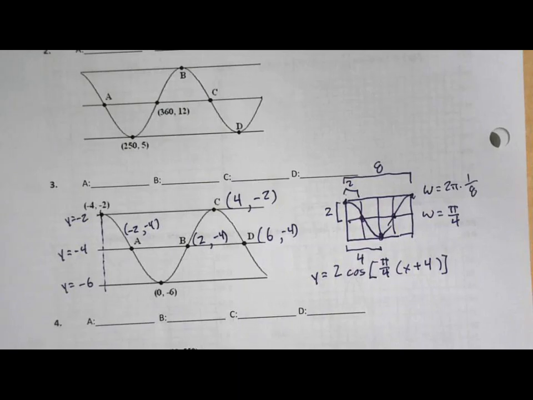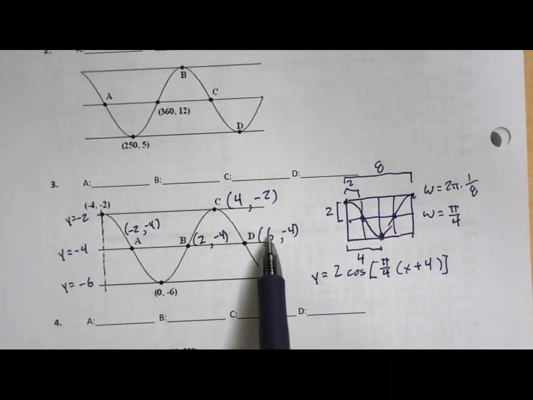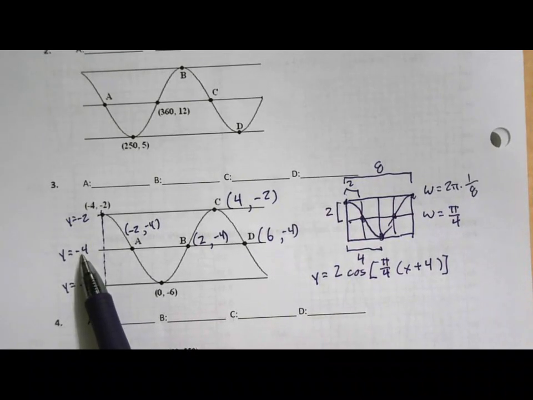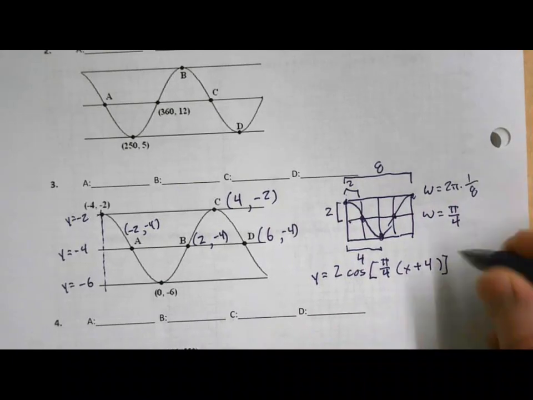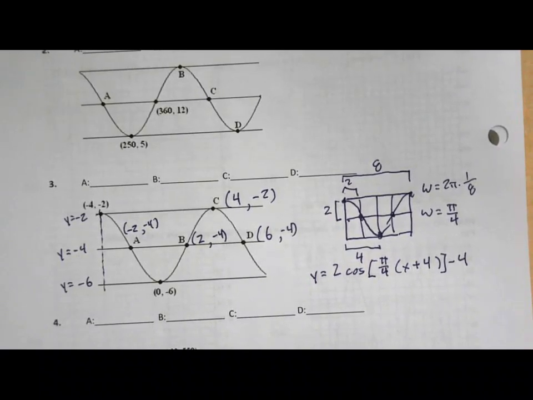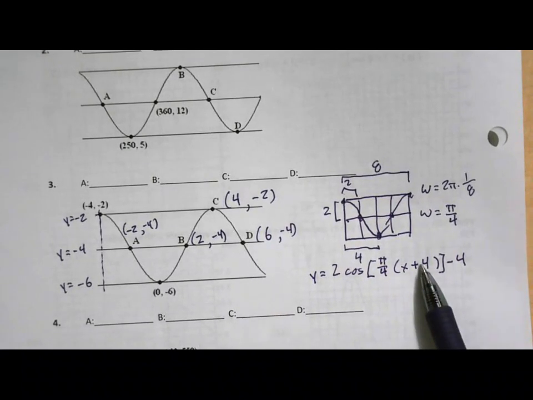And then our vertical shift, remember that the center line would have been the x-axis before we shifted. It looks like that center line has been shifted down by 4, so we'd have a -4 at the end. So there's a cosine equation. If we wanted to do a sine equation, the only thing that's going to change would be our horizontal shift. Everything else would be the same.